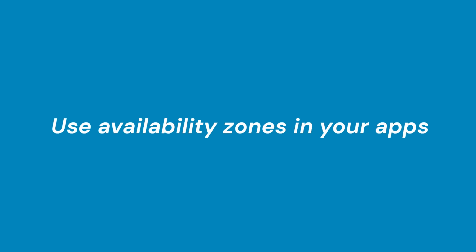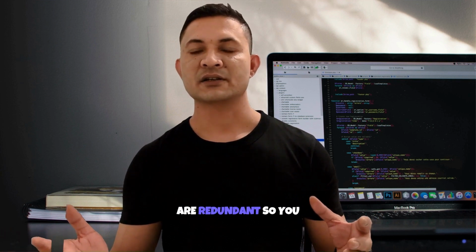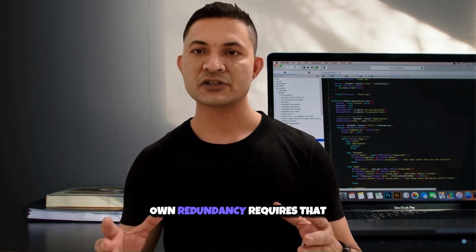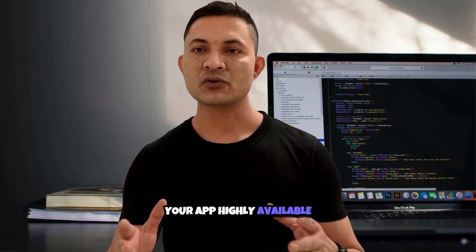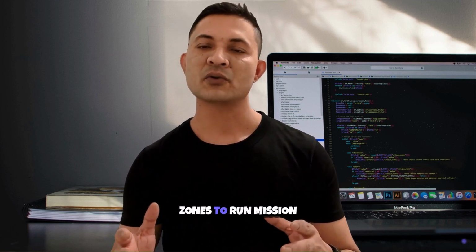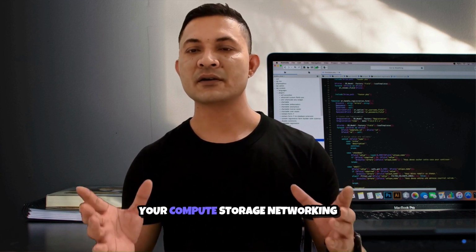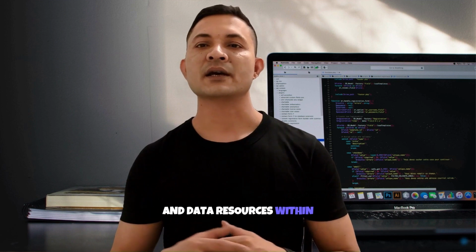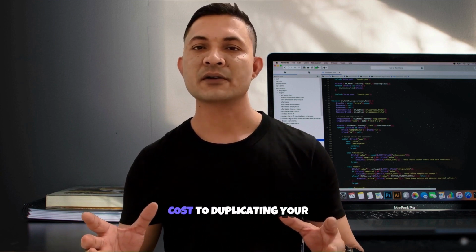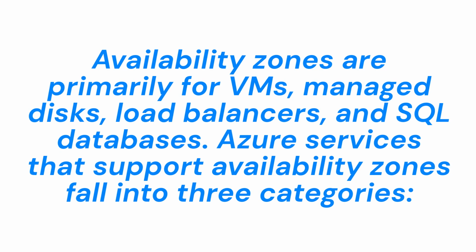Use availability zones in your apps. You want to ensure your services and data are redundant so you can protect your information in case of failure. When you host your infrastructure, setting up your own redundancy requires that you create duplicate hardware environments. Azure can help make your app highly available through availability zones. You can use availability zones to run mission-critical applications and build high availability into your application architecture by co-locating your compute, storage, networking, and data resources within an availability zone and replicating in other availability zones. Keep in mind that there could be a cost to duplicating your services and transferring data between availability zones. Availability zones are primarily for VMs, managed disks, load balancers, and SQL databases.